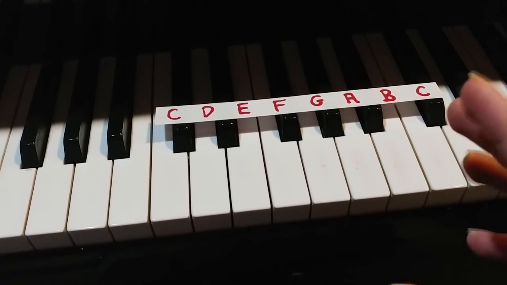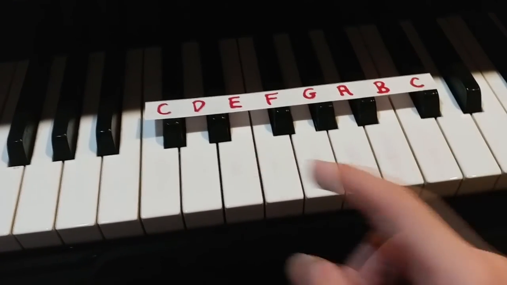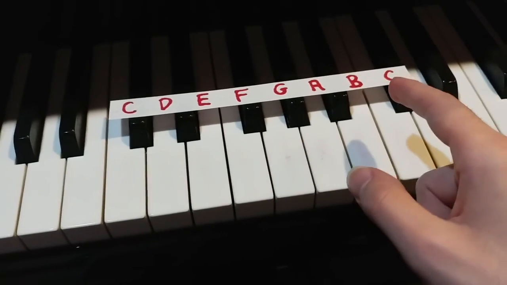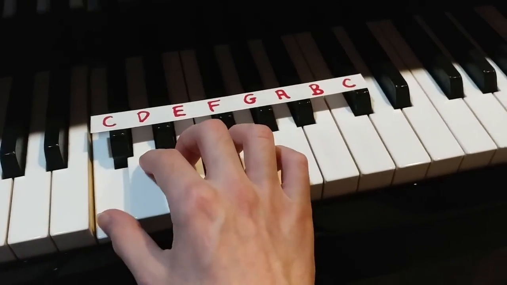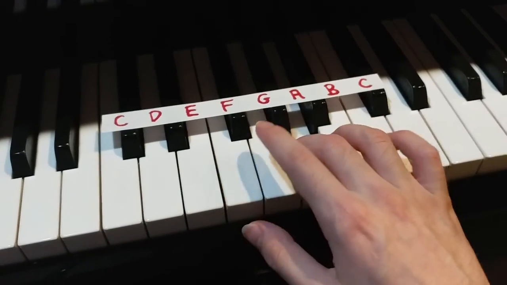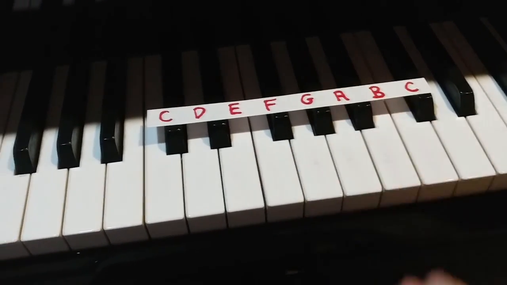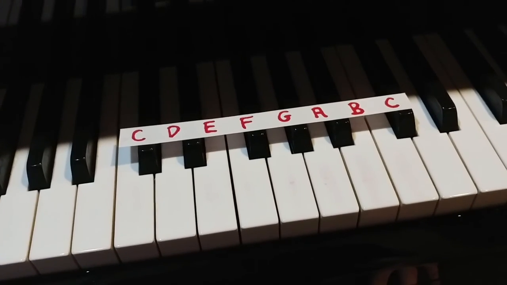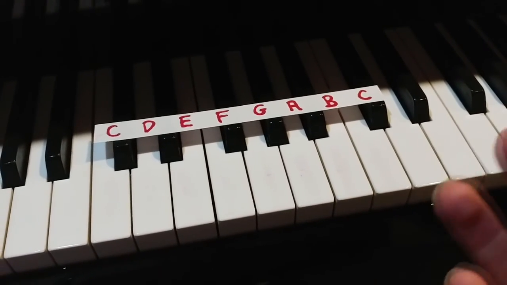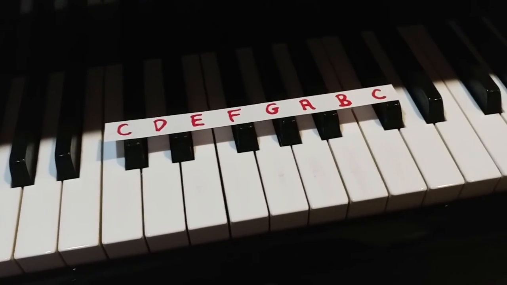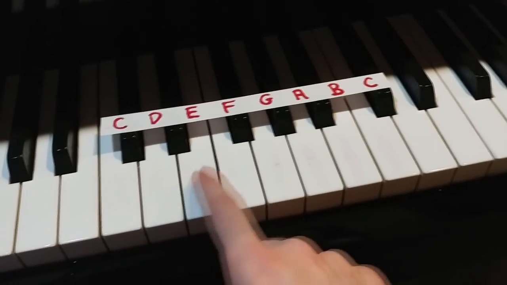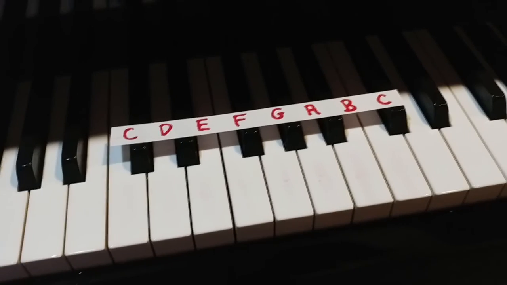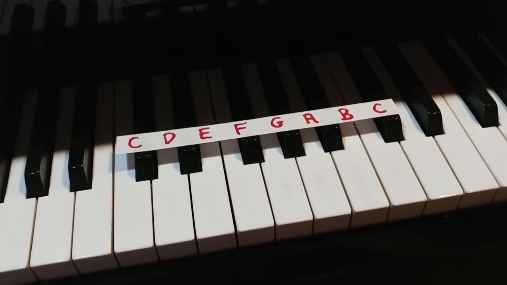So, check out what happens when I play all these notes back to back. That didn't sound so bad, did it? Well, guess what? This is what we call, in music, a scale. A scale is a bunch of notes that you can use to write songs with.